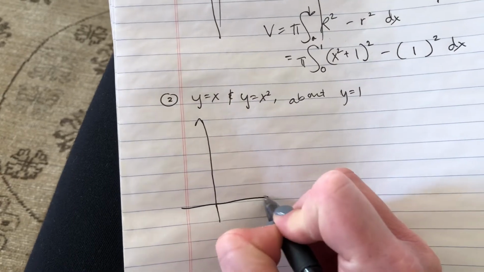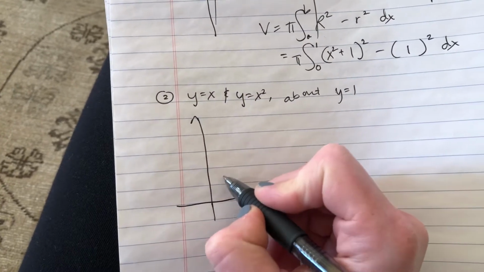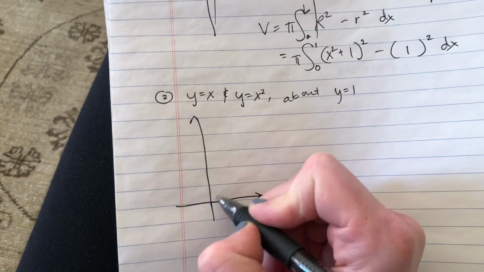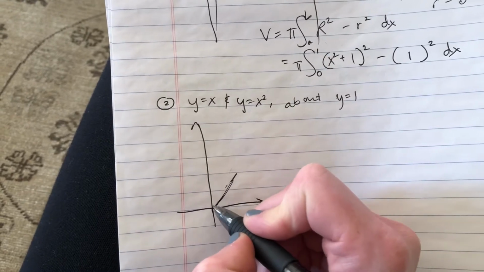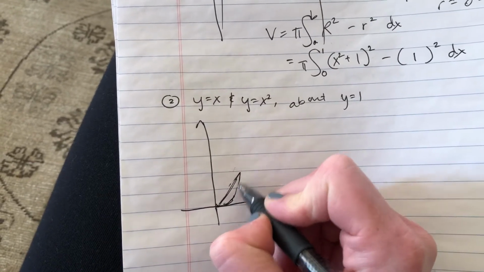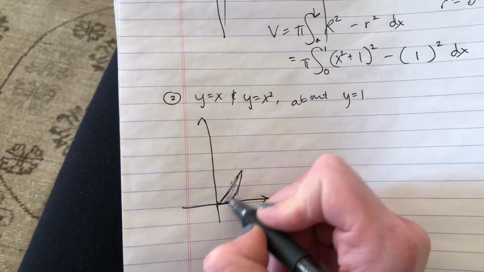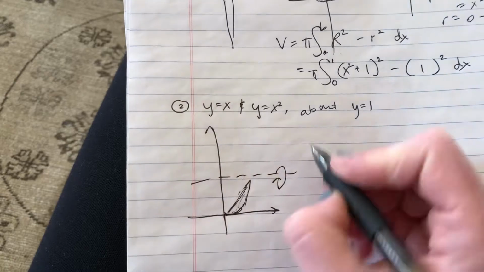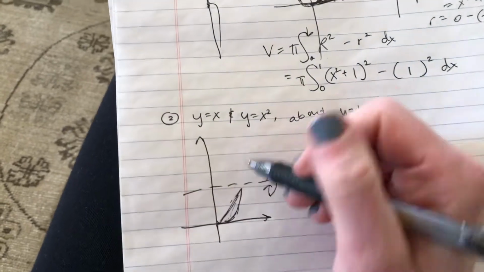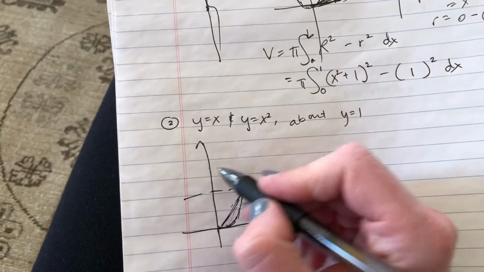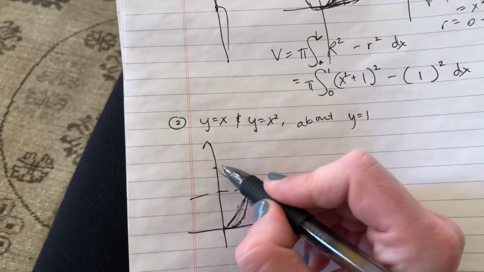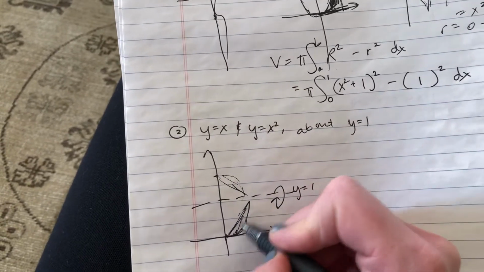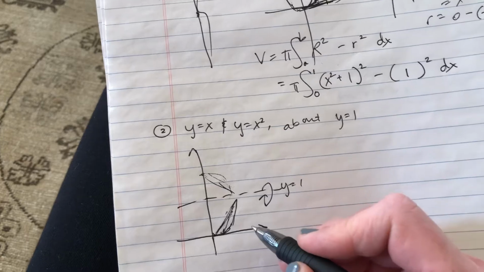So y equals x and y equals x squared intersect at both x equals 0 and x equals 1. So let's say y equals x looks like that, and y equals x squared looks like that, and this is my original region. And I'm revolving it around y equals 1, which is right here. Okay, and so I'm going to have symmetry over that line. All right, so I'll have this, and then I'll have that thing. This is my original region, which is important to note.